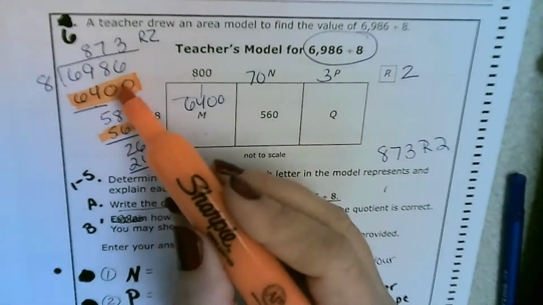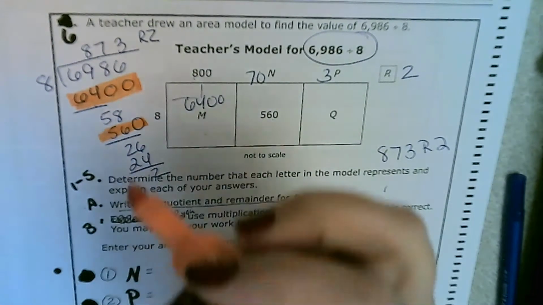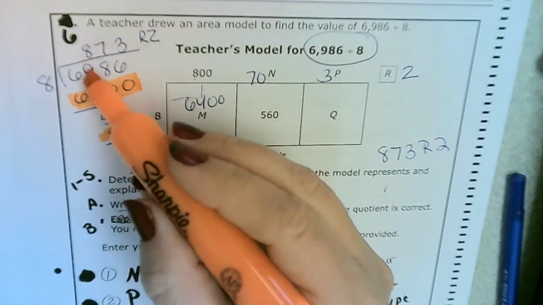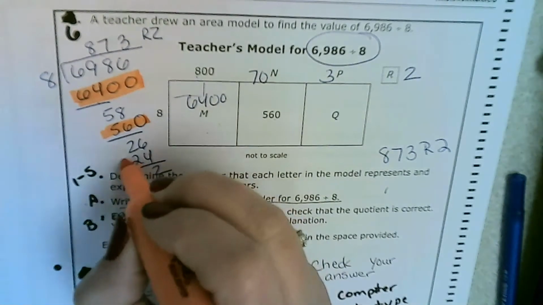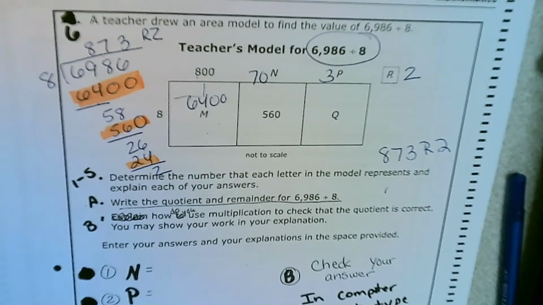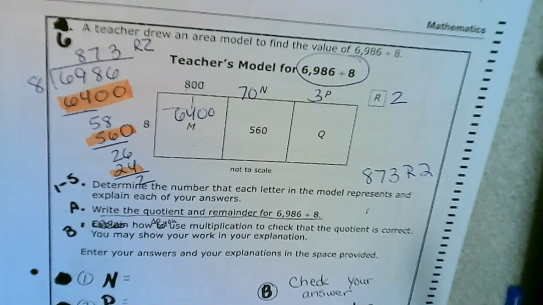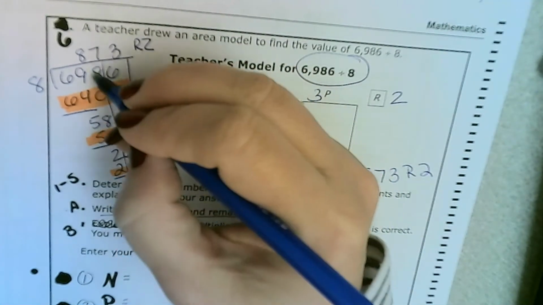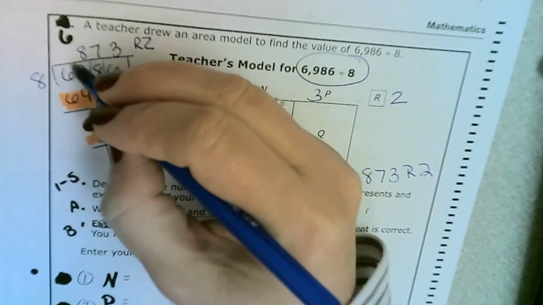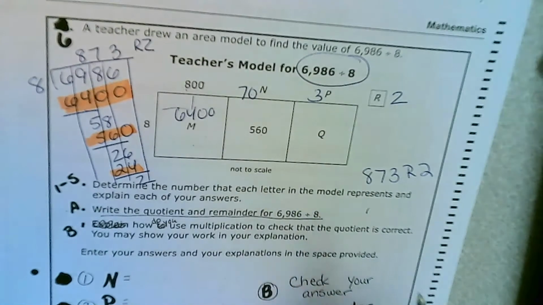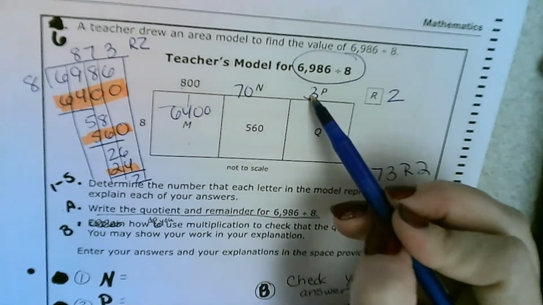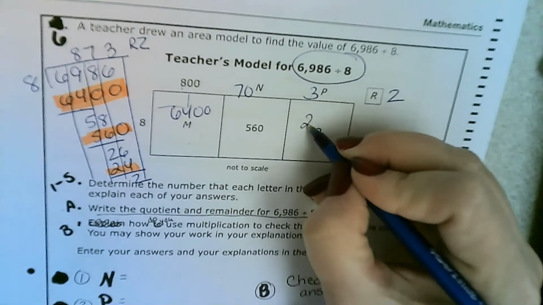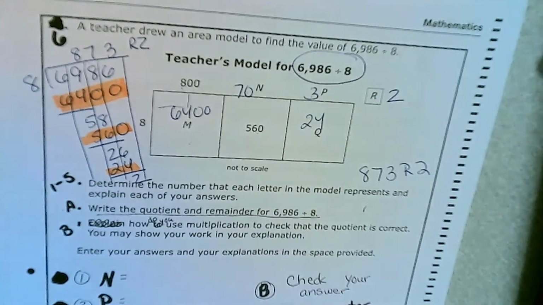You have to remember how many zeros would be present, and it's place value. And then the last one should be 24 because we're already at the end. Keeping everything lined up, we're at the end. So let's double check. 3 times 8, 24, remainder 2.